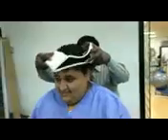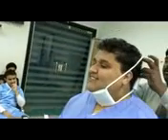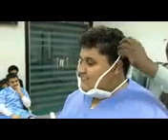So this is for cervical traction. One at the mandible, under the mandible. One at the occiput.